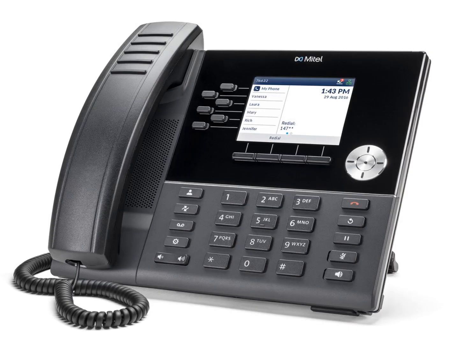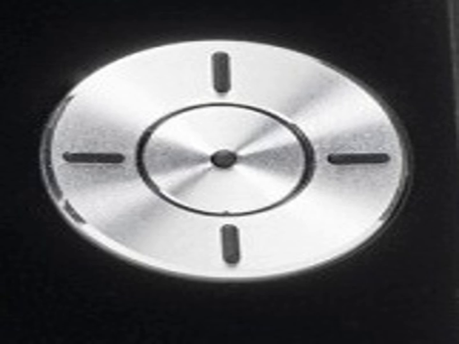Here it is. This is a 6920 IP phone. We're going to start at the very top of the phone and work our way down. We'll go over all the features and how it works and operates to be able to do normal functions like transfer or hold or that sort of thing. So let's go ahead and start looking first at the navigation key.